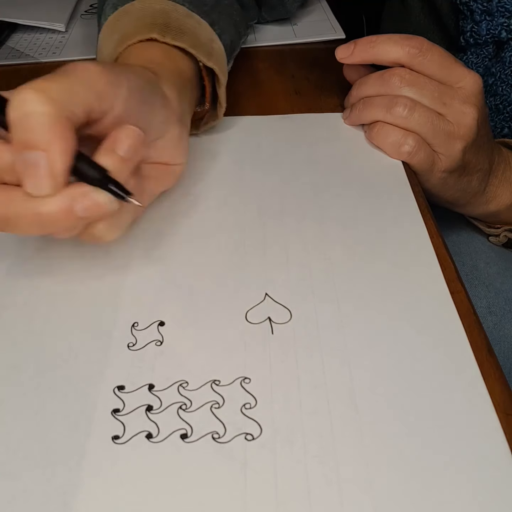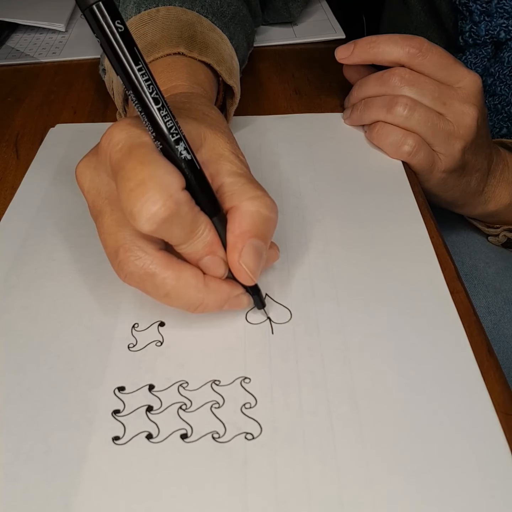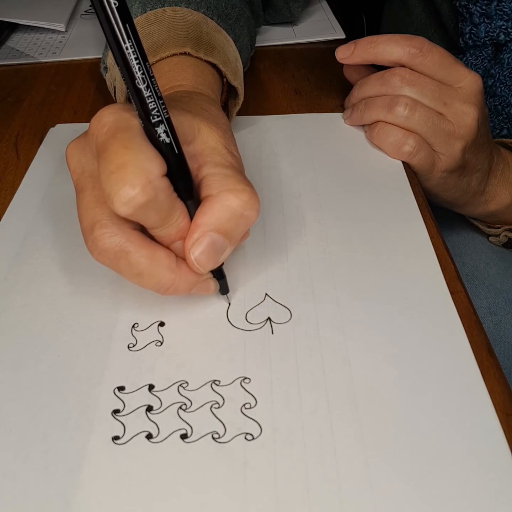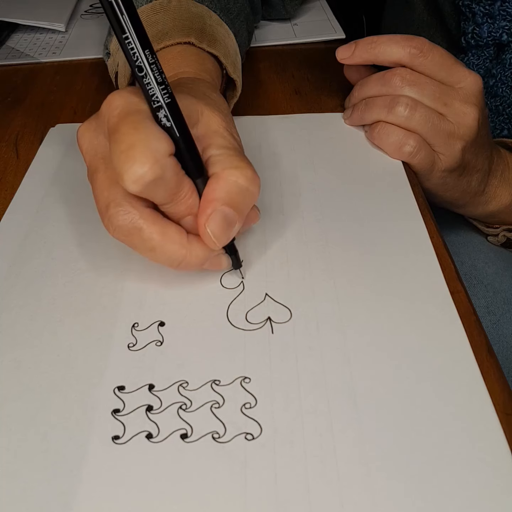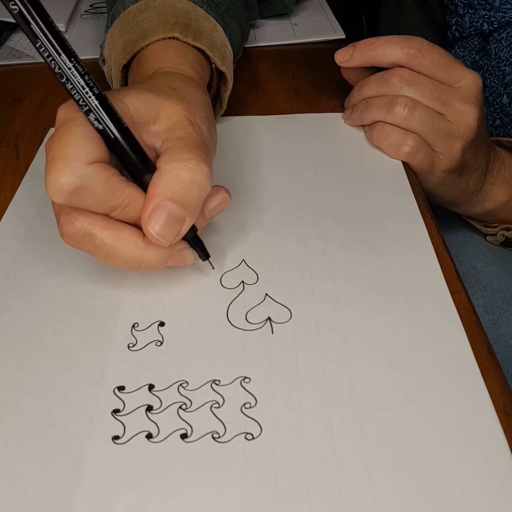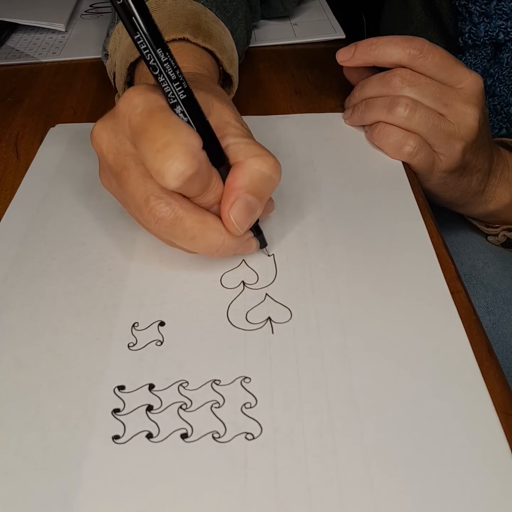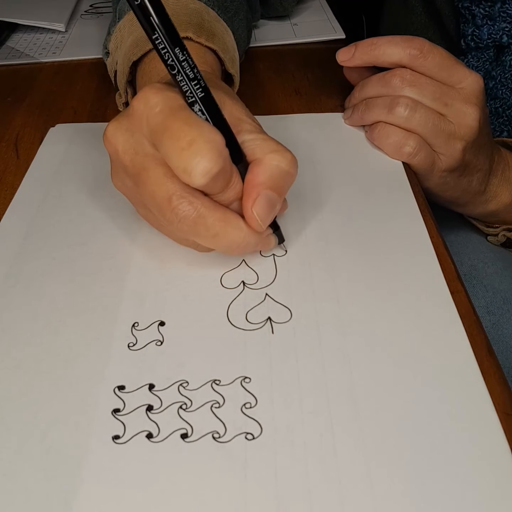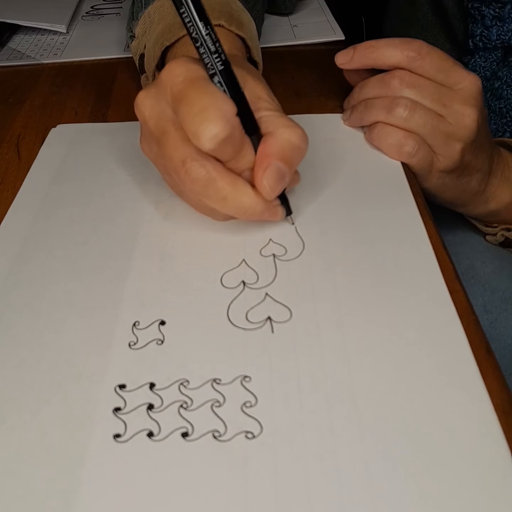Okay, now we're doing the connection line out wherever you want it to end. Heart again. And see, mine is not exactly the same. Connection line on the other side, or you can do it on the same side again, wherever you want to go with your hearts.